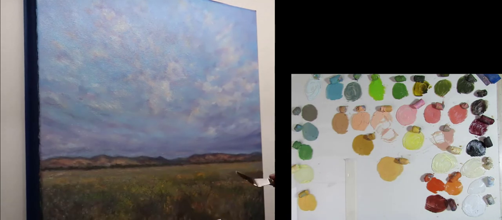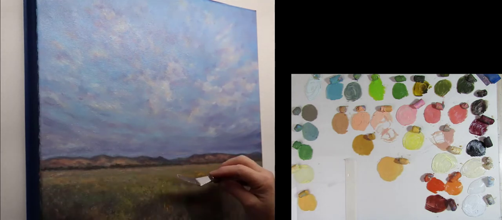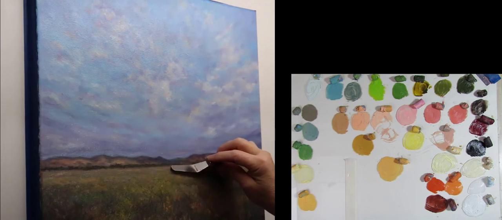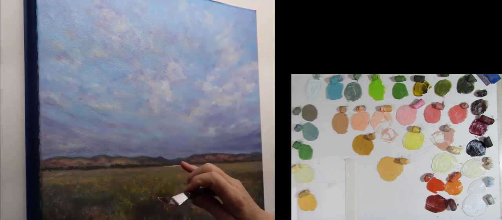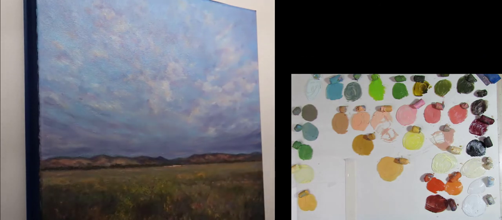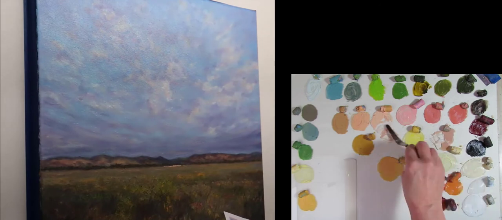Now I just go over to my painting. I want it to be globby, and I'm going to start right here in the middle and just start tapping it in. Now keep going that route.